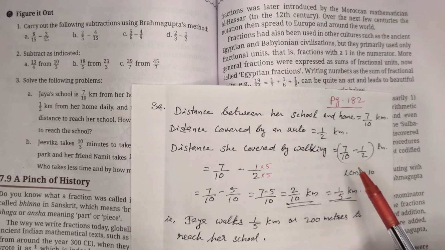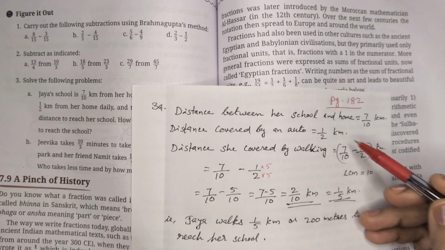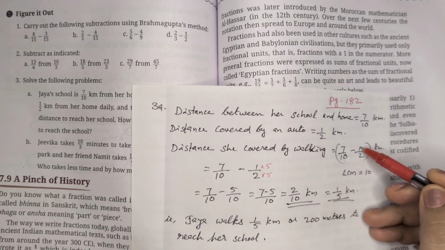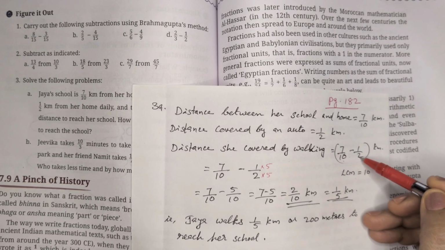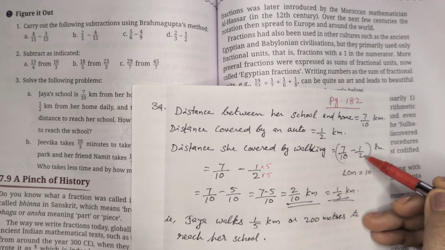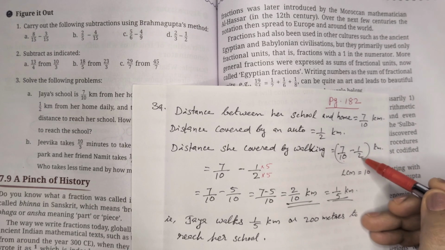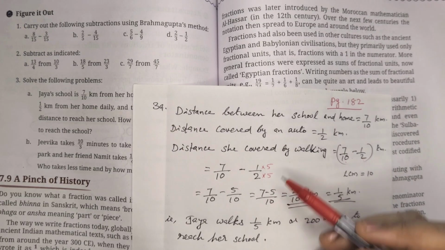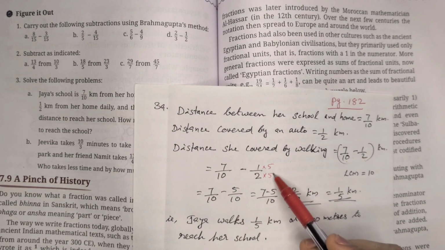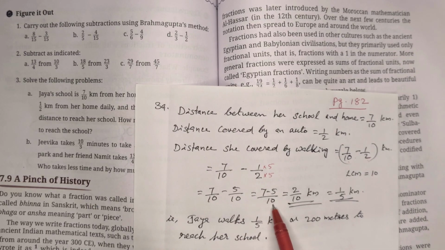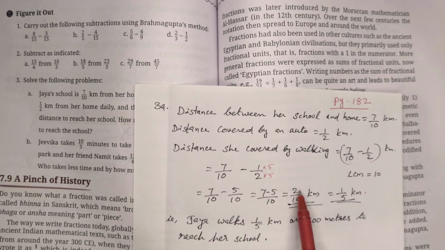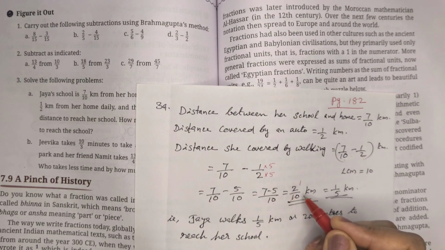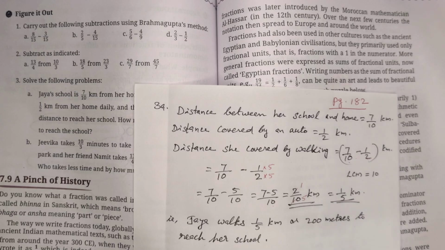Then distance she covered by walking is total distance minus the distance she traveled by an auto. So 7 by 10 minus 1 by 2. Here 10 and 2 are the denominators. If we multiply the second fraction with 5, we can make the denominator same as the first one. First fraction is 7 by 10, second it will come 5 by 10. So same denominator 10 and 7 minus 5, that is 2. 2 by 10 kilometer, dividing by 2, 1 time here, 5 times here. So 1 by 5 kilometer.